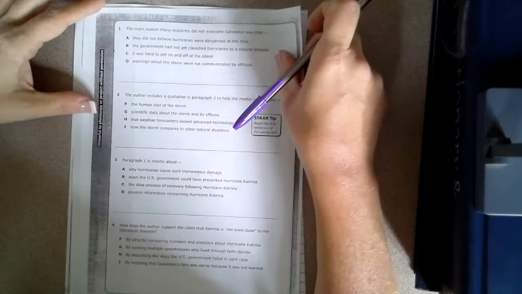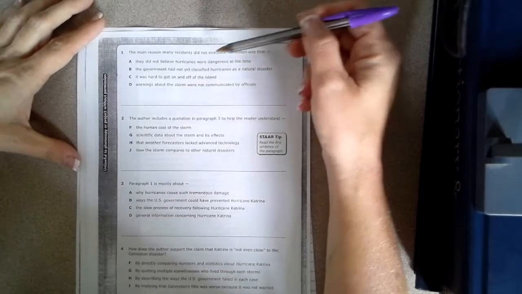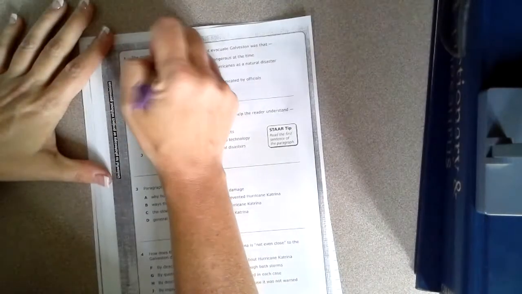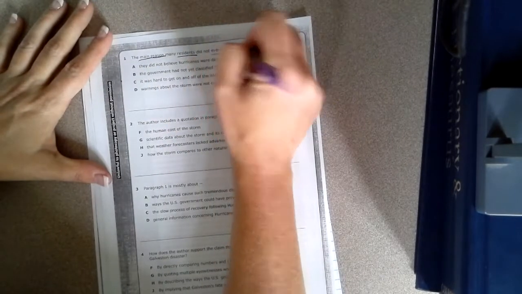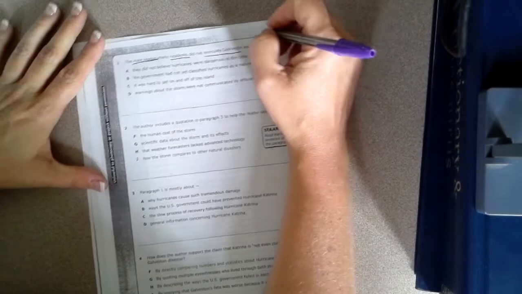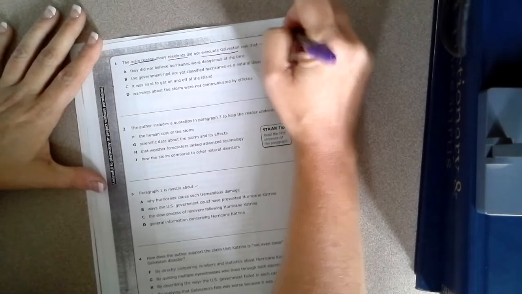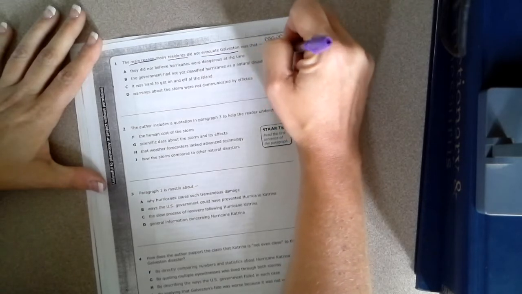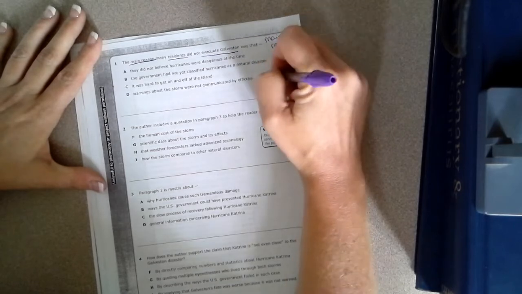So I'm going to look at my questions. The first one says, the main reason many residents did not evacuate Galveston was that. So what I'm looking for here is the main reason that residents did not leave Galveston. And I might even reword it in my own words. So, main reason people did not leave Galveston.